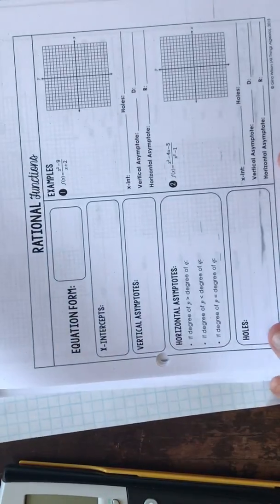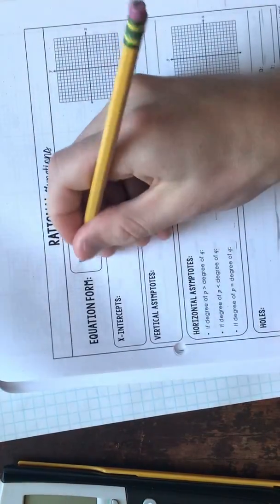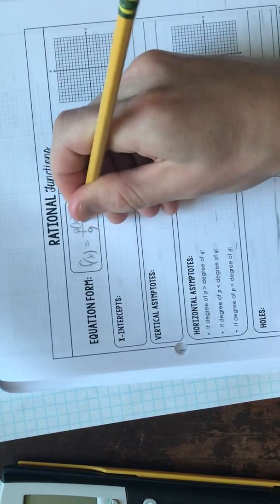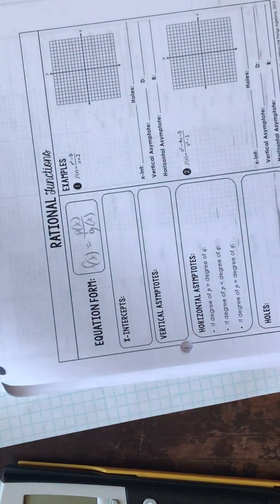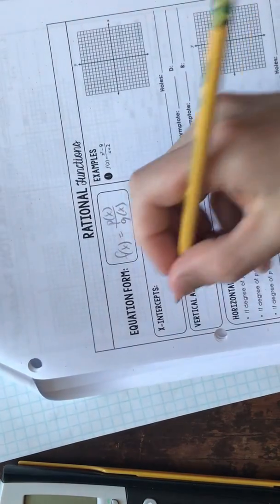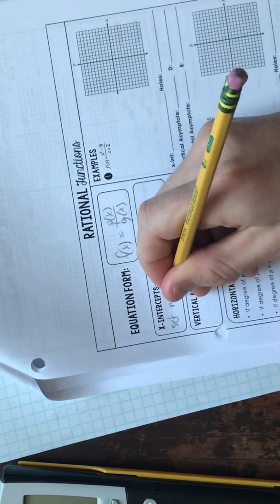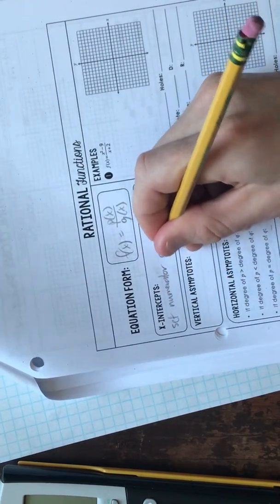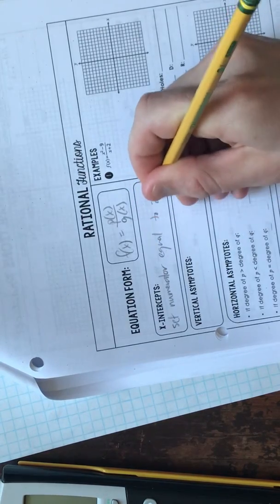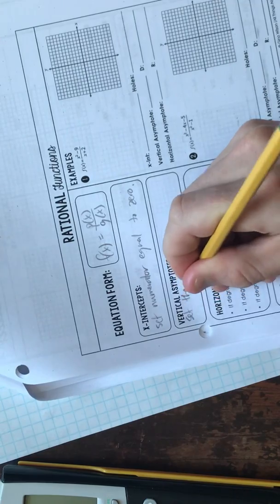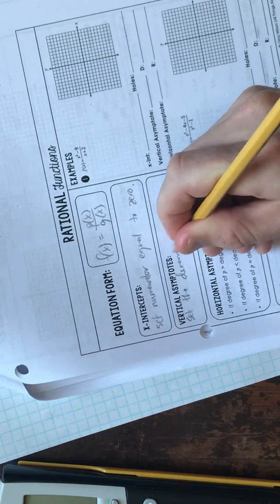And then what we learned about yesterday were rational functions, which remember they're in the form of one polynomial over another. Right? So first off, to find out the x-intercepts, we just set the numerator equal to 0. Okay, for vertical asymptotes, we set the denominator equal to 0 and solve.